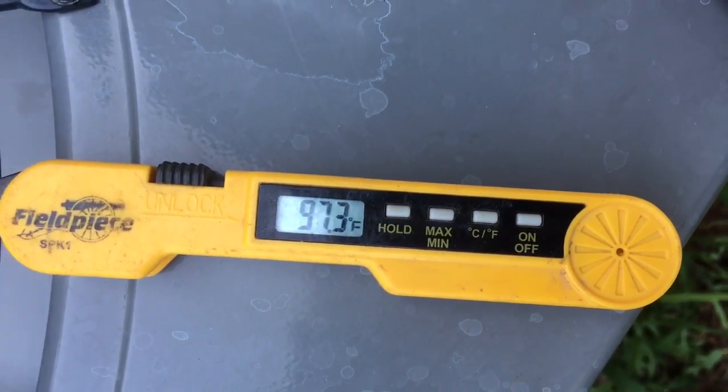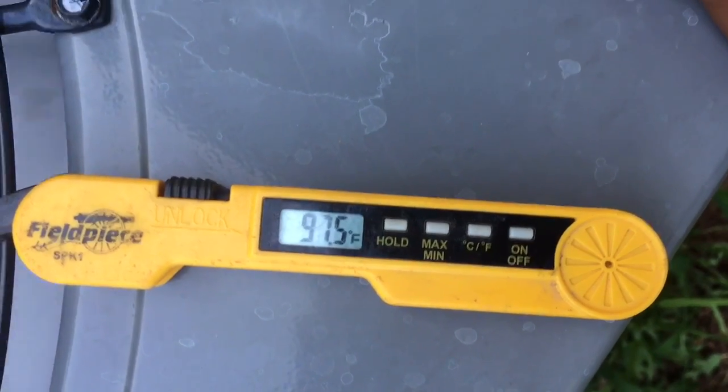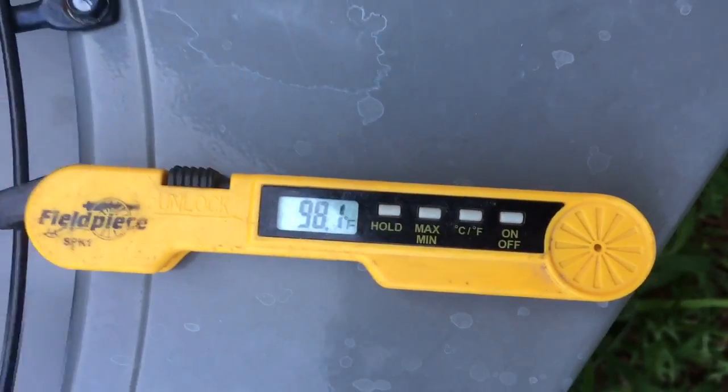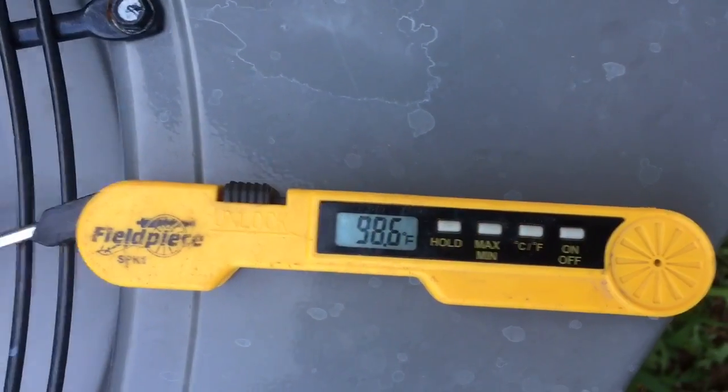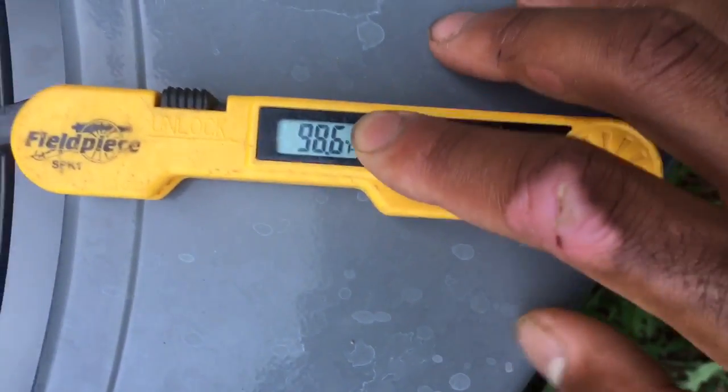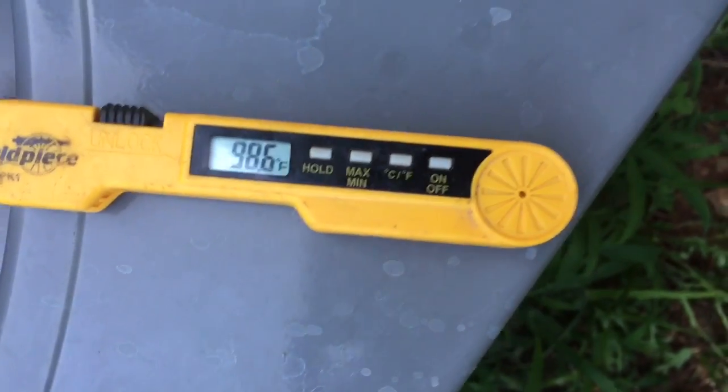Now the reason I'm saying ahead is because I see it climbing pretty drastically. So just kind of keep that in mind. We may even be pushing about 99. I'll just go ahead and press hold right there. So that's basically the temperature that we're coming out.